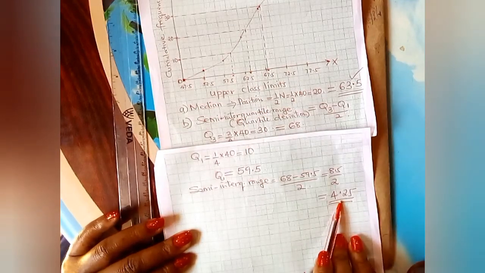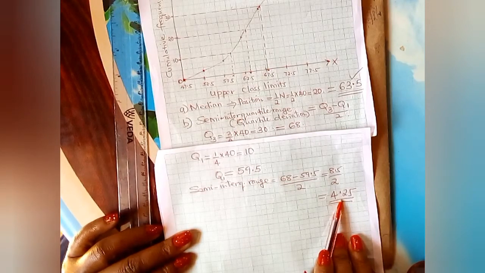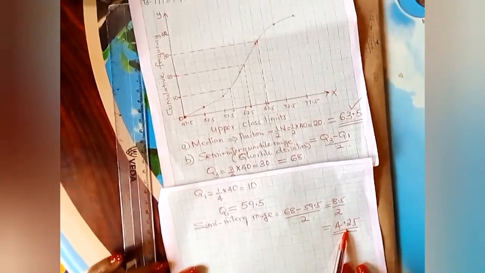So, learner, go and practice on such a question. This question carries 10 good marks. All the best as you revise.